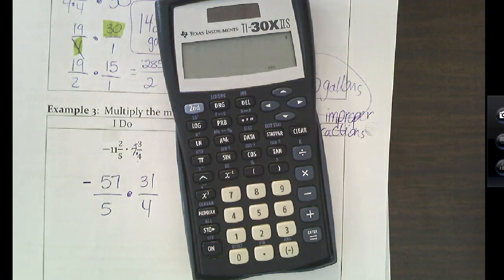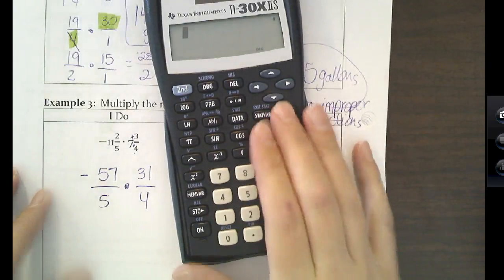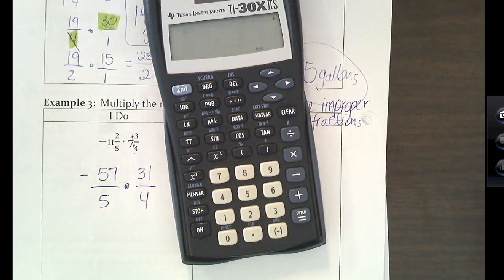Now we can look to see if there are any cross canceling. 57 and 31, those are kind of some strange numbers, aren't they? Do you think we can cross cancel? Do me a favor and grab a calculator. Everybody needs a calculator. I'm going to show you guys a lot about how to use your calculator to help you with these problems today.